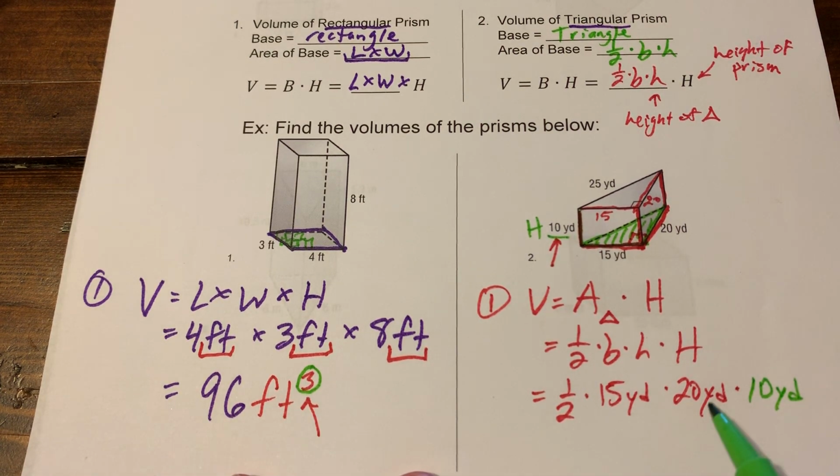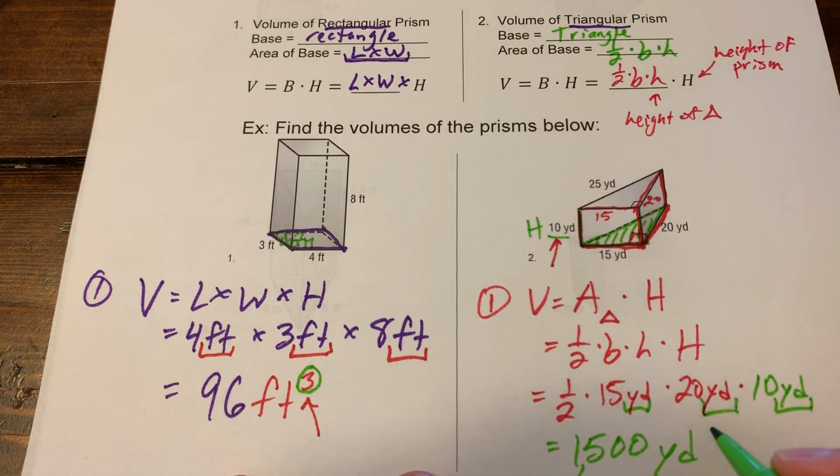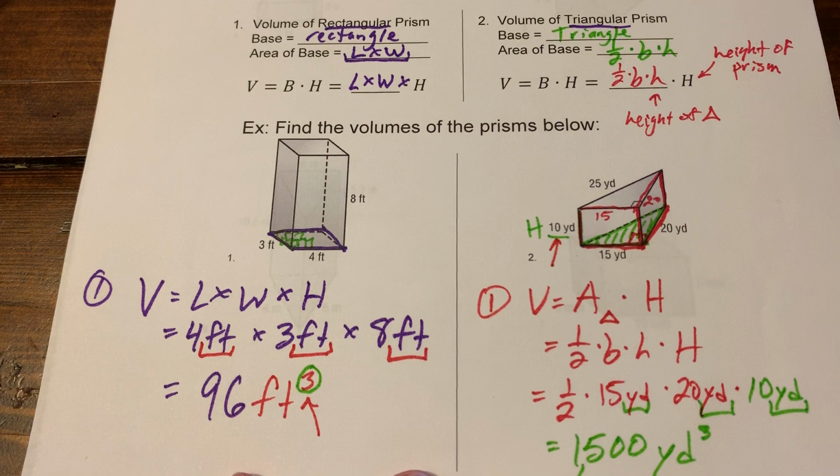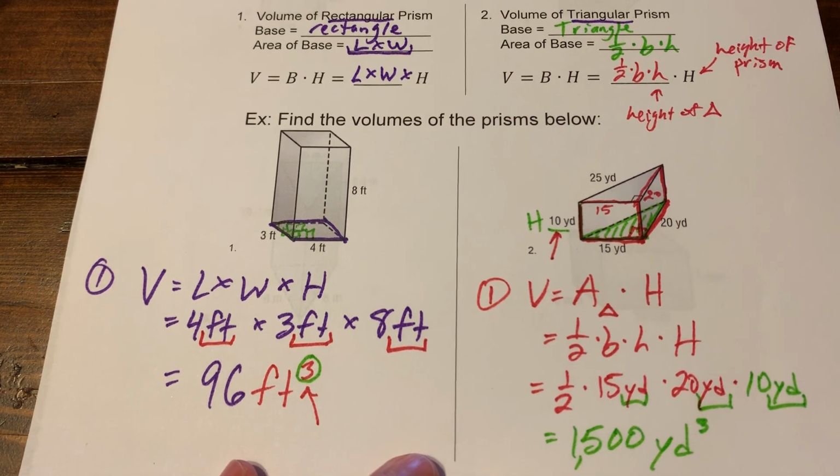So now let's go ahead and multiply. Let's see, this is, well, half of 20 is 10. 10 times 10 is 100. 100 times 15 is 1,500 yards. 1, 2, 3. Yards times yards times yards gives you cubic yards, yards to the third power.